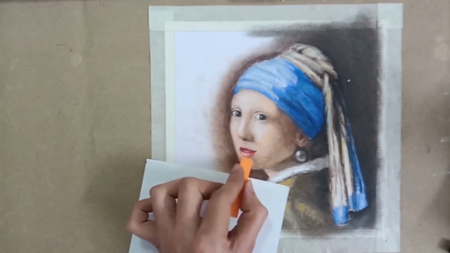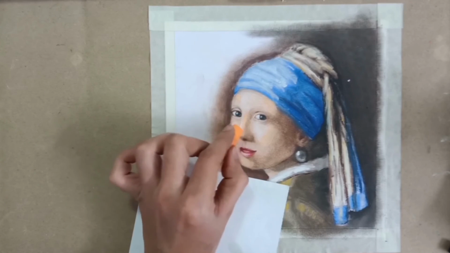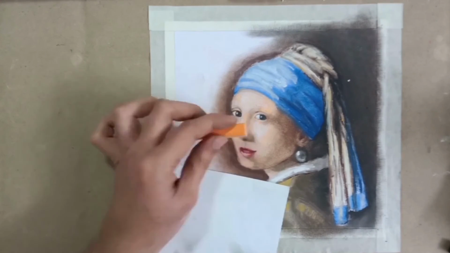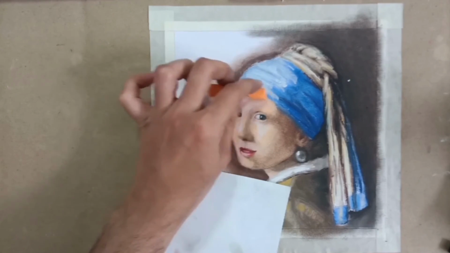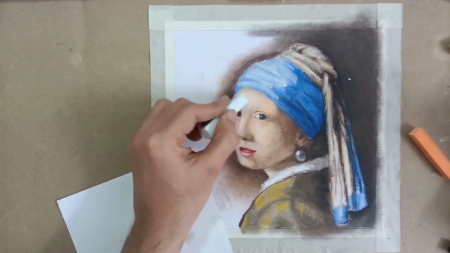Now we balance the tone of our face, applying just a few suggestive tones, and after this we'll mark highlights. And always remember to mark highlights at last. And it's done.